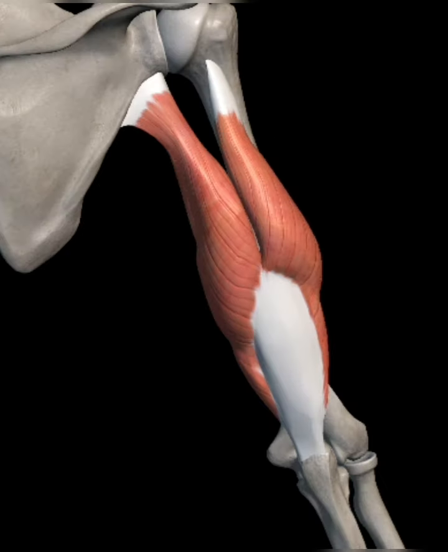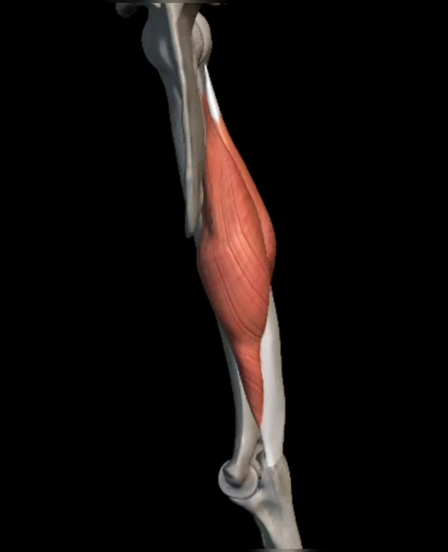Now let us talk about the attachments. You can see over here, this is the triceps brachii. Where is it inserted? It is inserted into the rough posterior part of the superior surface of the olecranon. You can see over here, this is the olecranon process. So, as we have already related, the triceps brachii is inserted into the rough posterior part of the superior surface of the olecranon.